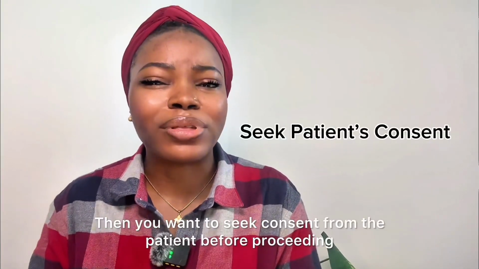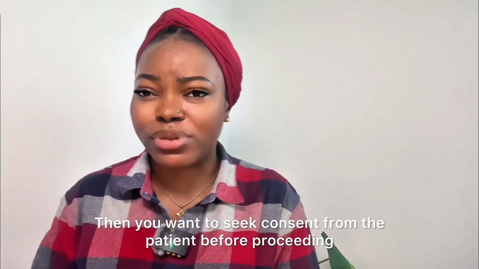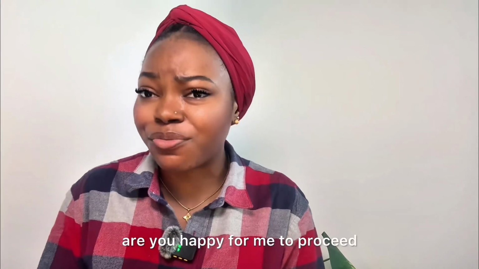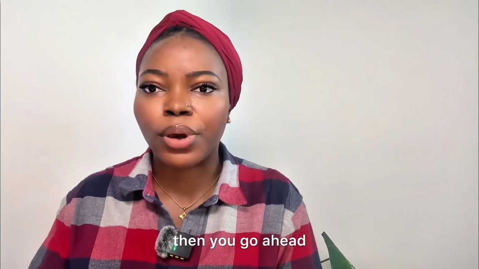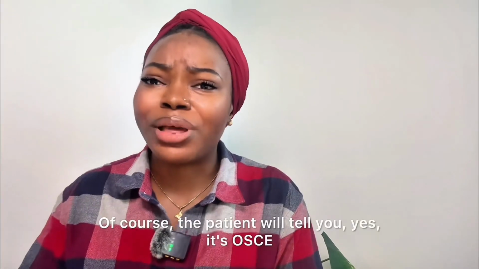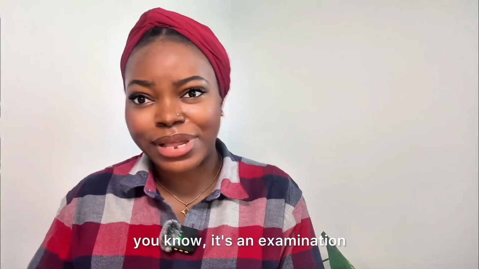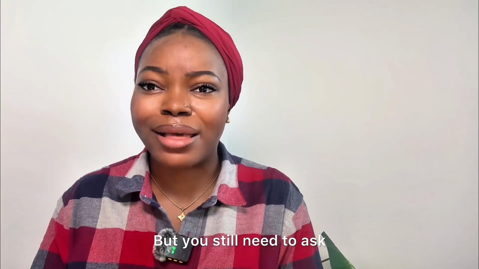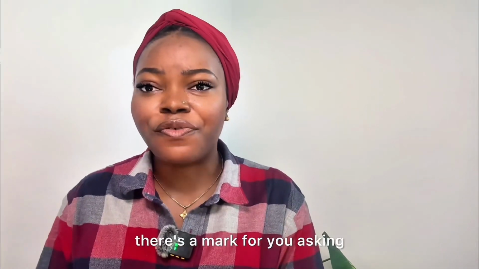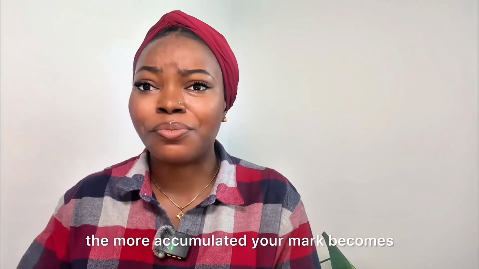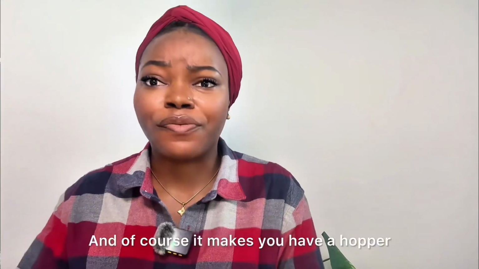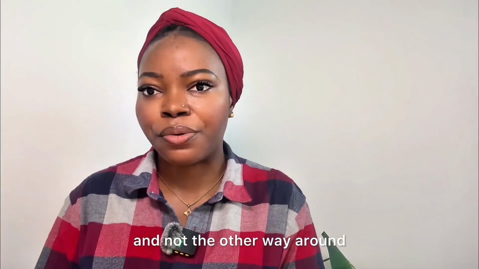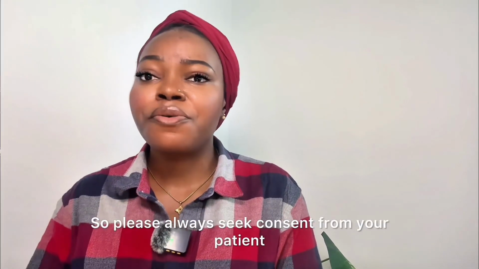Then you want to seek consent from the patient before proceeding. Don't just go and start acting on your own. You want to ask the patient, are you happy for me to proceed? Of course, if the patient tells you yes, then you go ahead. Of course, the patient will tell you yes, it's OSCE, it's an examination, and they are also there to act a role, but you still need to ask because there's a column, there's a mark for you asking. And of course, the more marks you gather, the more accumulated your mark becomes, and of course it gives you a higher chance of passing the examination and not the other way around. So please always seek consent from your patients.